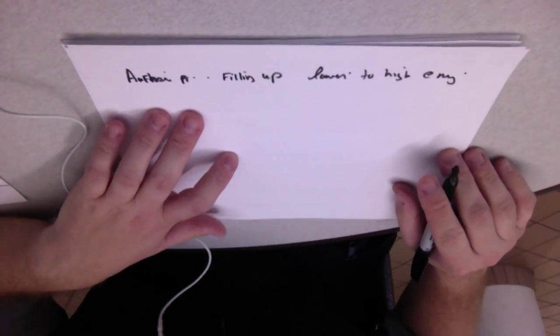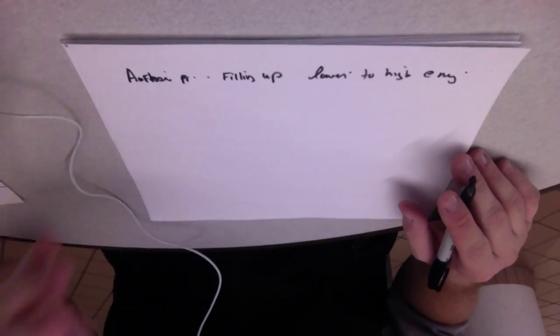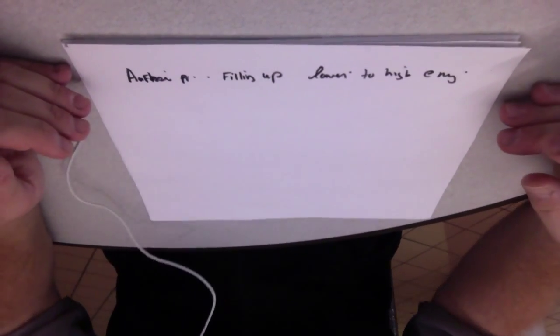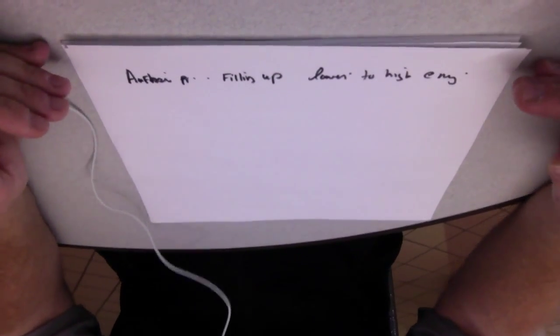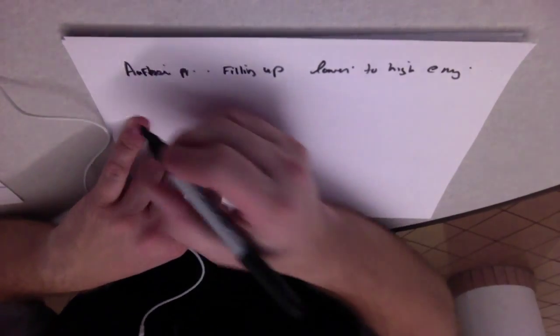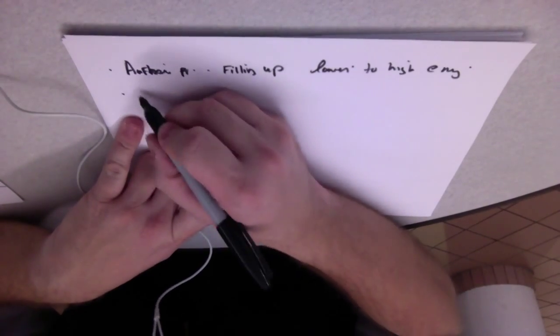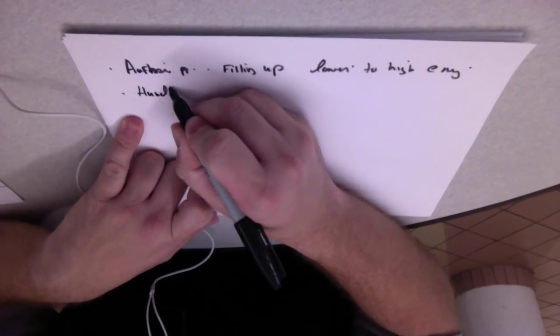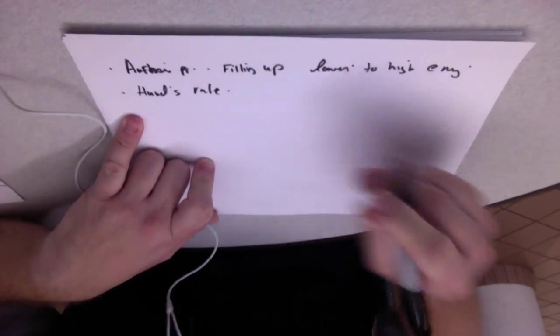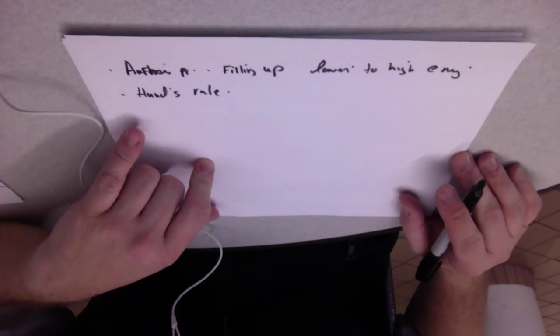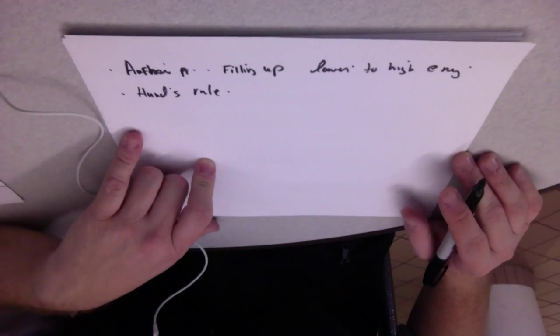When we start filling atoms, we fill from the lower energy, so you start at the first shell, you fill the first shell up, and then you work your way out to those outer higher energy shells, because electrons like to be at lower energy. We also have something called Hund's rule, which I'll talk about a little bit more as we get into electron configuration.